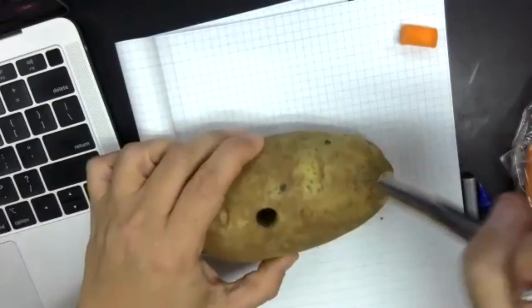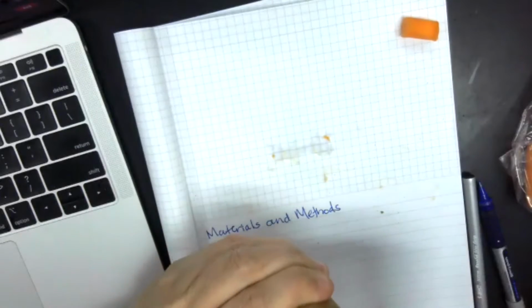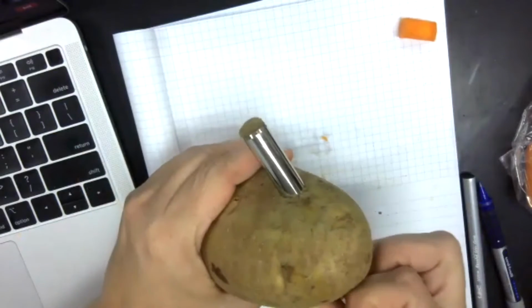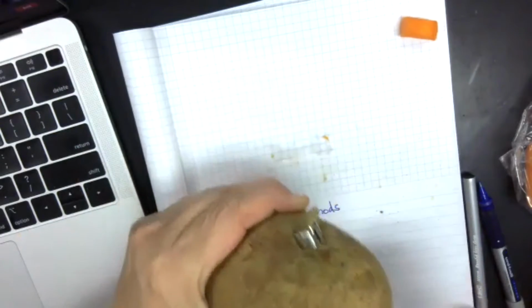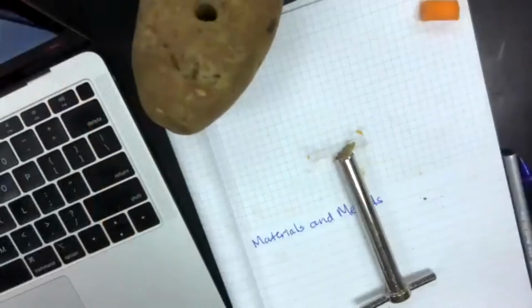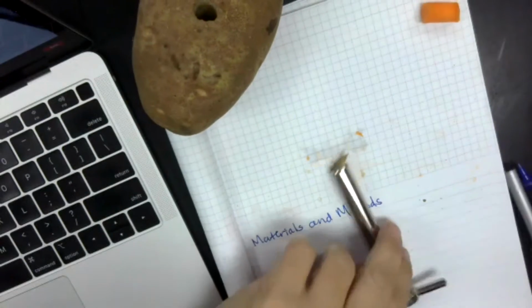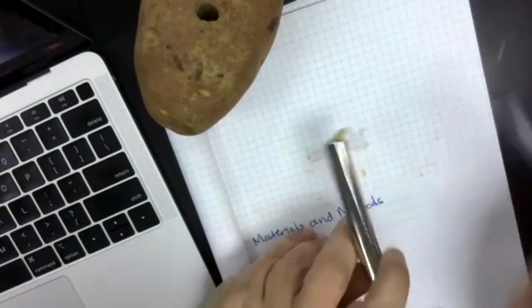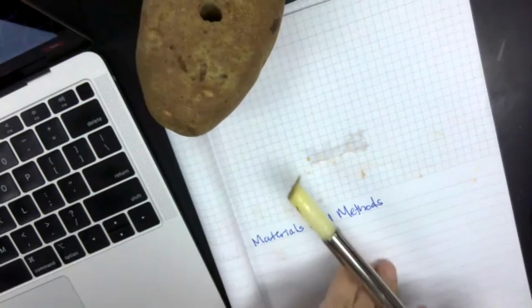Anyways, so you're going to core the potato, and be careful that you keep your fingers away from the corer. Then you're going to pull that core out, and it's okay if you get a little bit of potato juice on your notebook. That's a sign of a good scientist. I'm just kidding. And you push your core out.